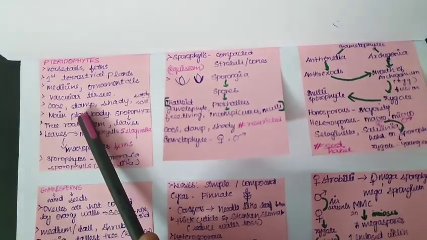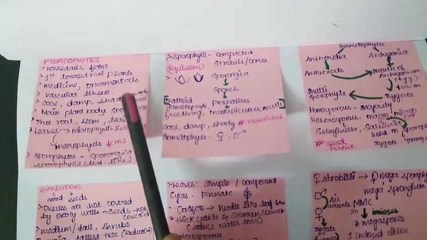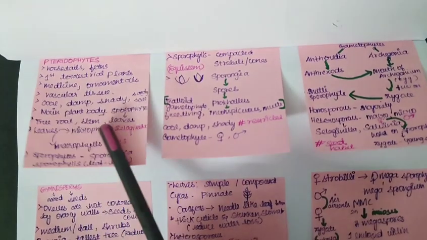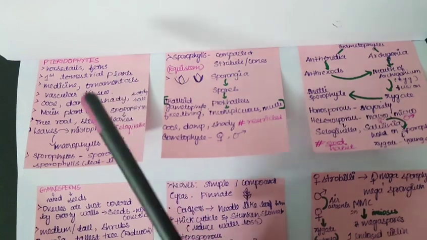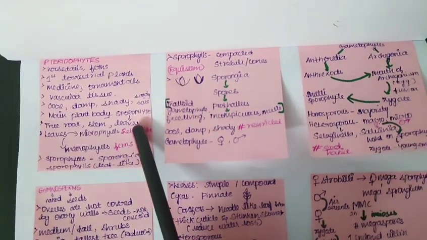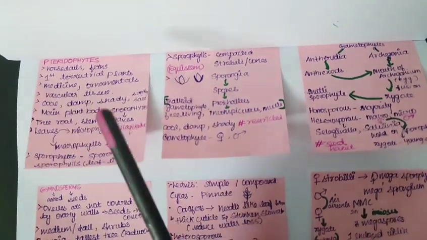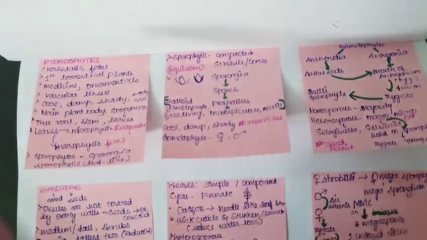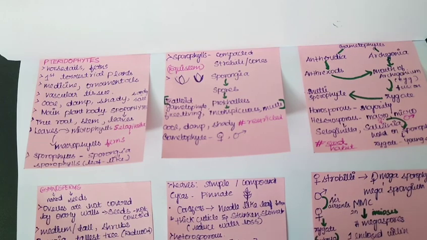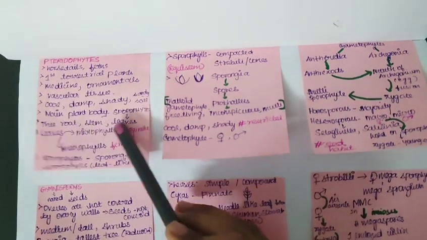Coming to their habitat, they live in cool, damp and shady places. Here the main plant body is the sporophyte, but in the case of bryophytes, we talked about how the main plant body is the gametophyte, whereas here it is the sporophyte. These sporophytes bear true root, stem and leaves. In bryophytes, we talked about a thalloid structure with stem-like, root-like and leaf-like structures, but here we can see the true root, stem and leaves.